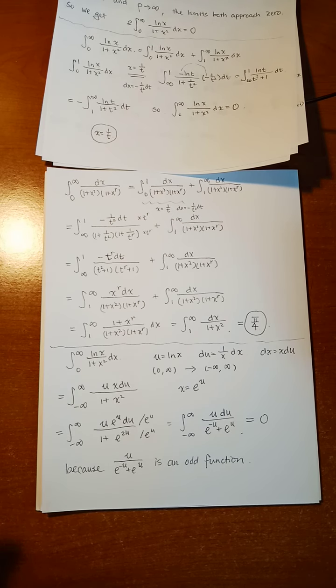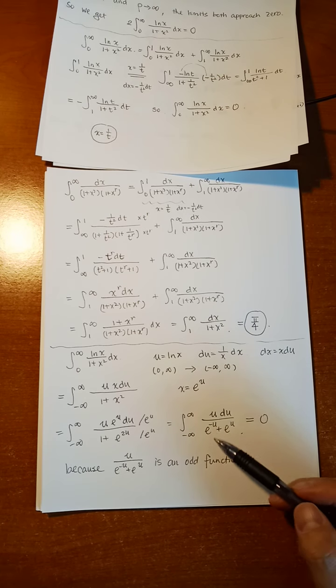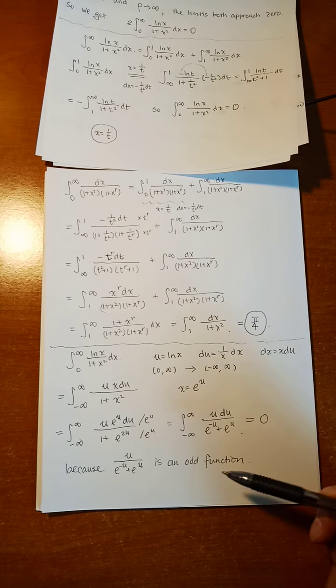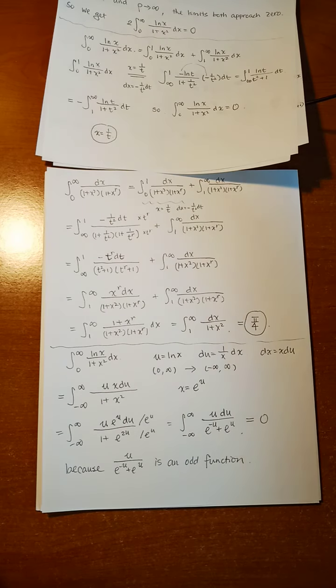Of course, we need to guarantee it is a convergent improper integral.